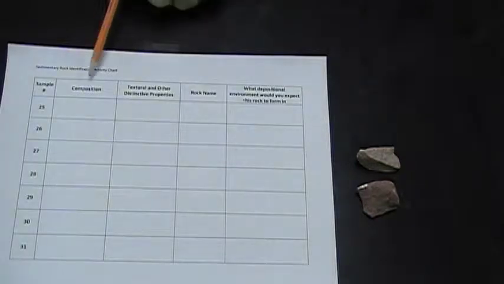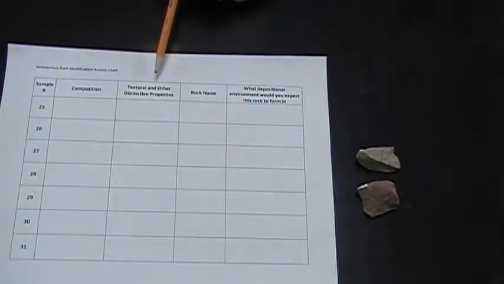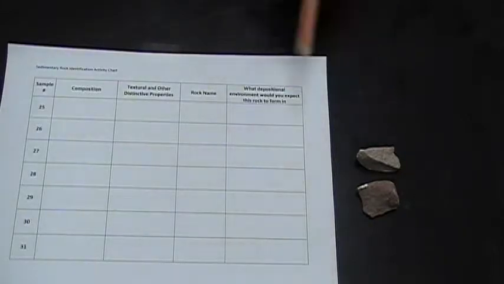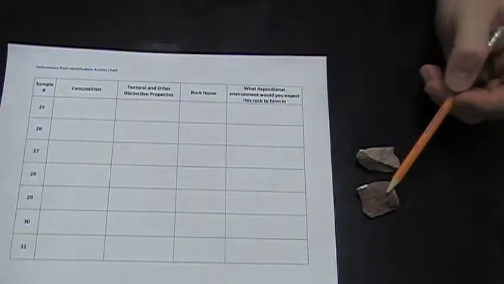Now, if you need a refresher on composition, textures, or depositional environments, I encourage you to go back and review the sedimentary properties video on my YouTube channel. Now, to start with composition, remember back we want to know, is it detrital or chemical? Do the specimens contain particles that are from other pieces and transported, or do they form in place?